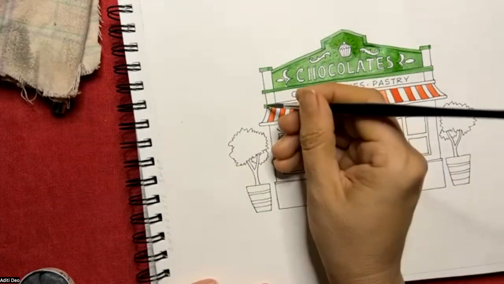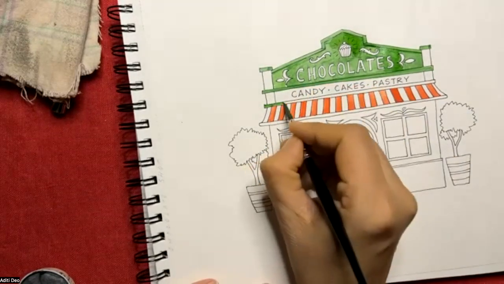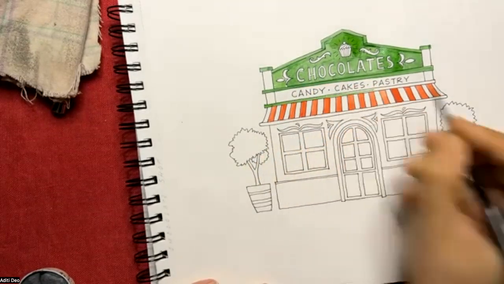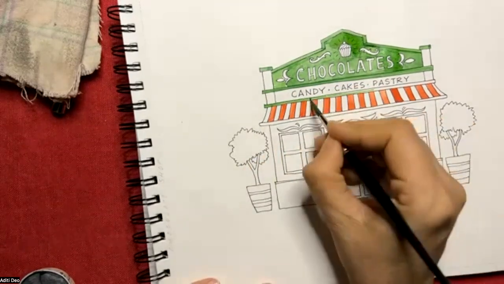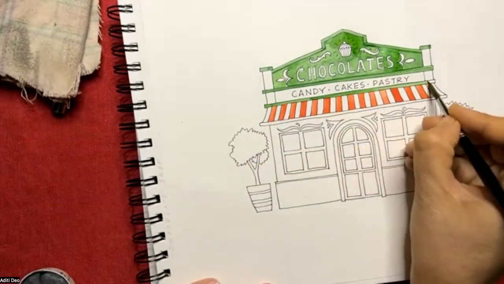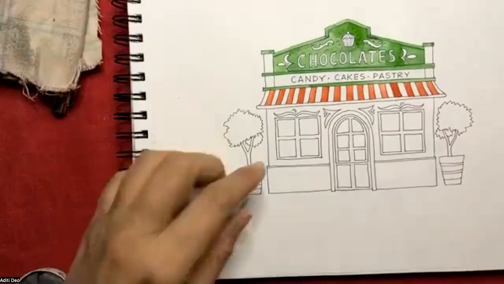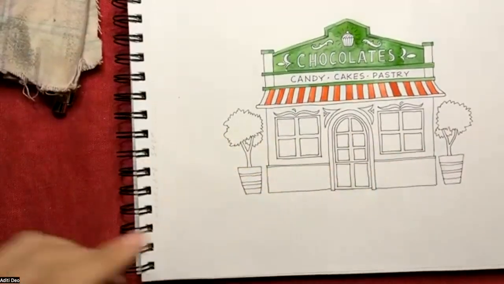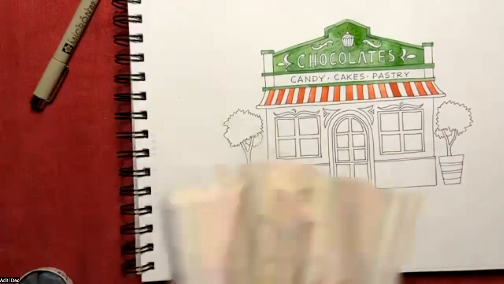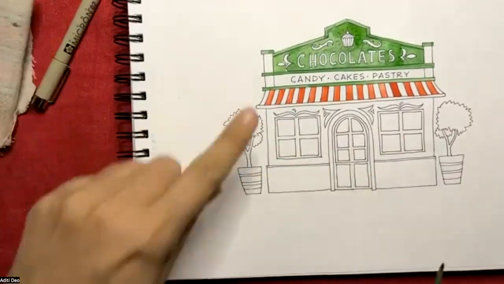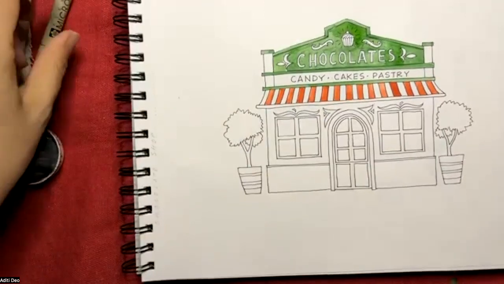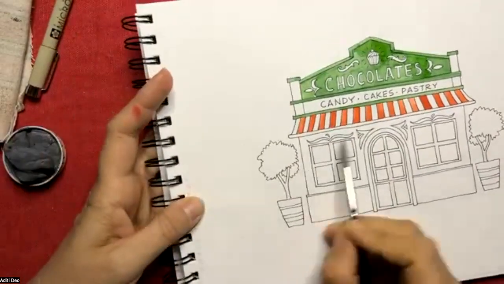And this. And I want to paint the windows in green also. But before I do that, I'll show you how we can.